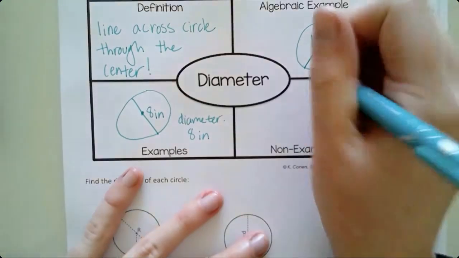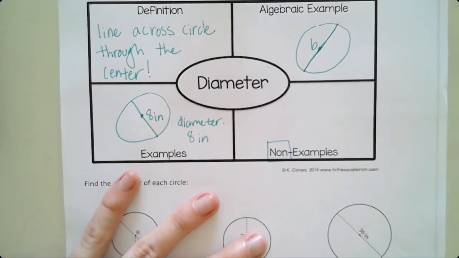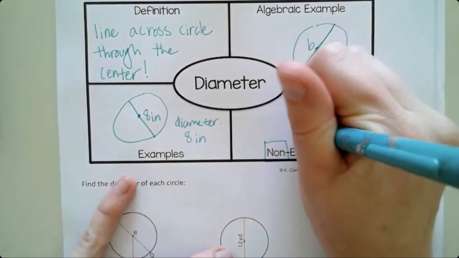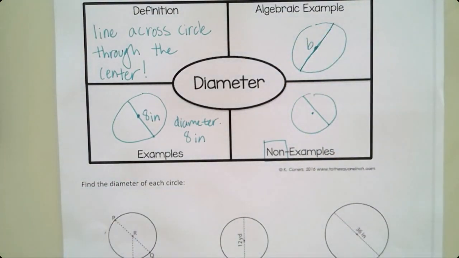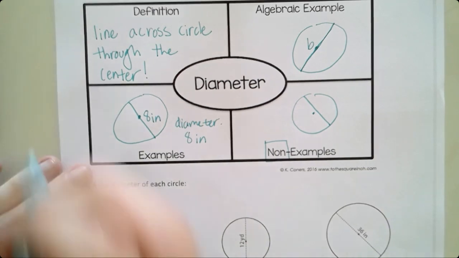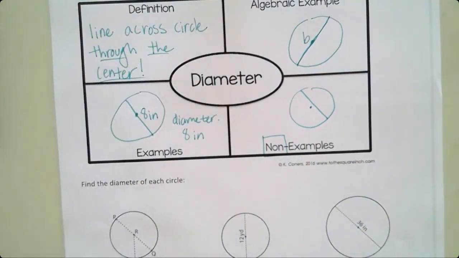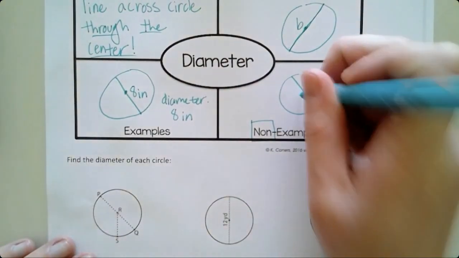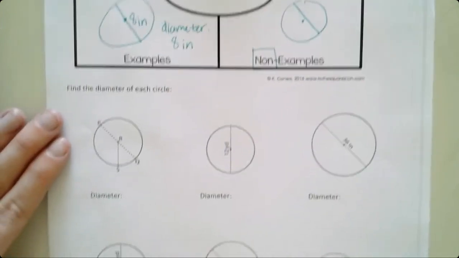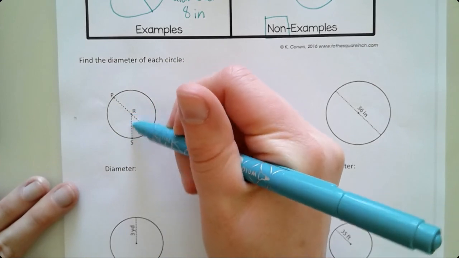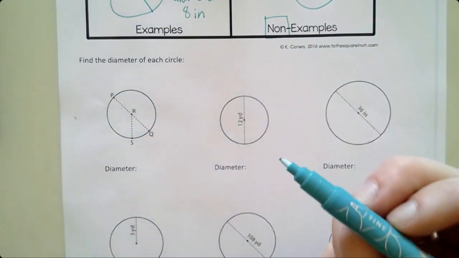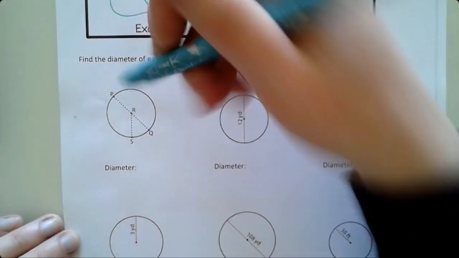Now, a non-example of a diameter is if you have a circle and you have a line that goes all the way through, but again, not through the center. That is not an actual diameter because it doesn't go through the center. Remember, it has to go through the center of the circle. And the center of the circle is the dot right there. All right, in this picture, this right here is not a diameter. That's a radius. We want one that goes all the way through, but also through the center.